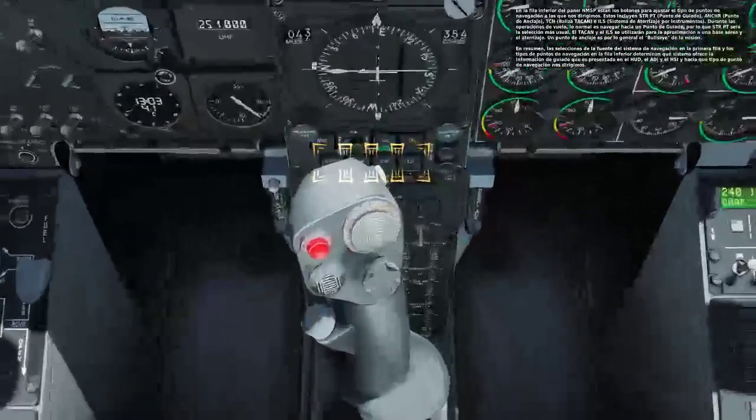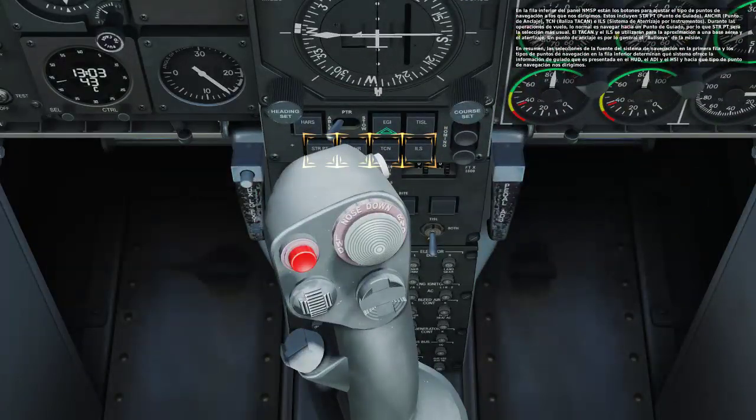Along the bottom row of the NIMSIP are buttons to set the type of navigation points to home on. These include STR-PT, steer point, ANCHR, anchor point, TCN, TACAN beacon, and ILS, instrument landing system. During flight operations, you will usually navigate toward a steer point, so STR-PT will be the preferred selection. TACAN and ILS are used for airbase approaches and landing, and anchor point is usually the mission bullseye.